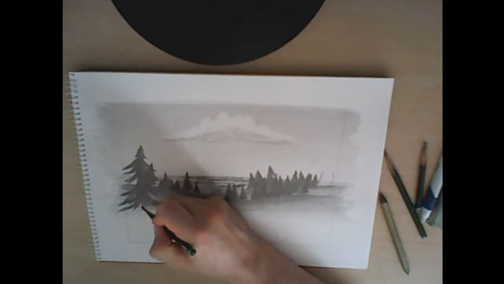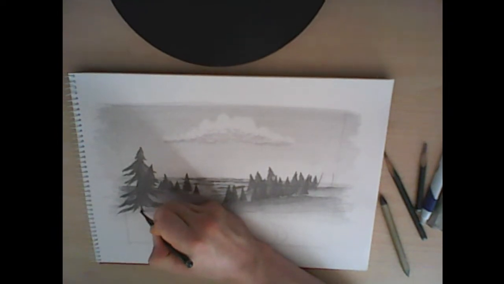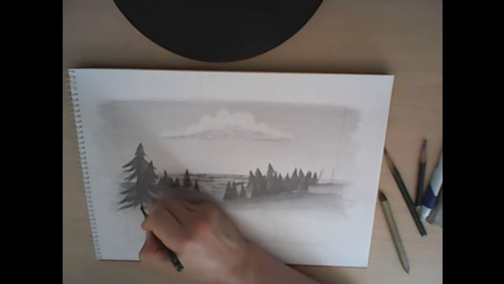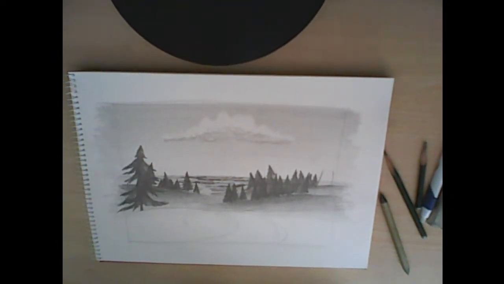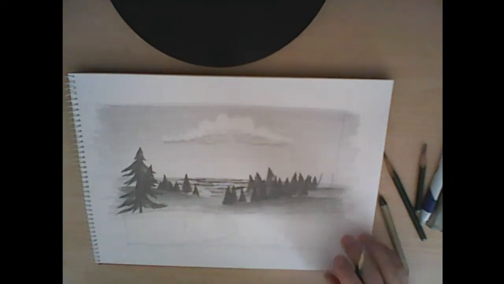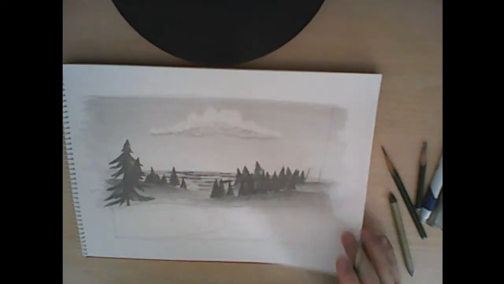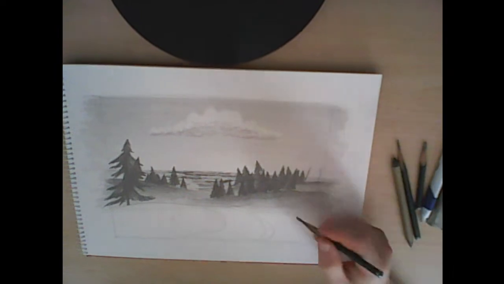Okay, now make the trunk a little bigger so it can support the entire tree like that. Okay. Now let's give him a bit of company right here in the foreground.